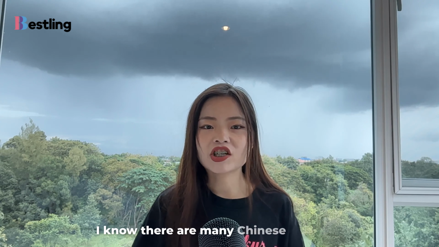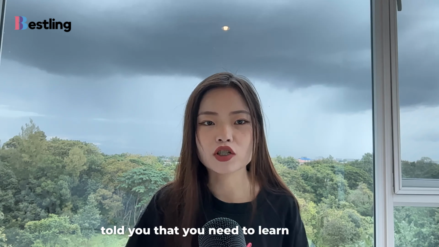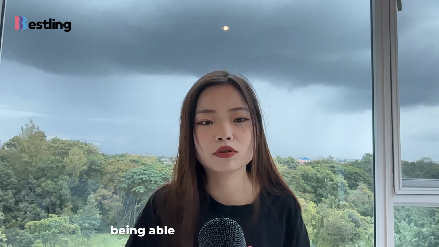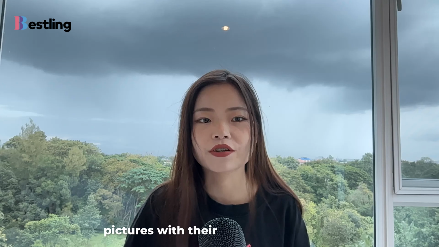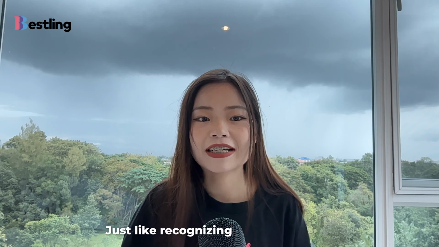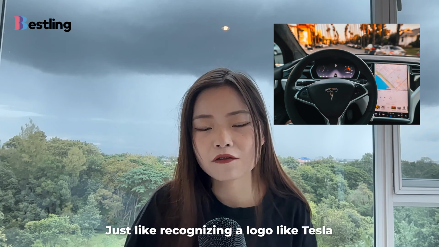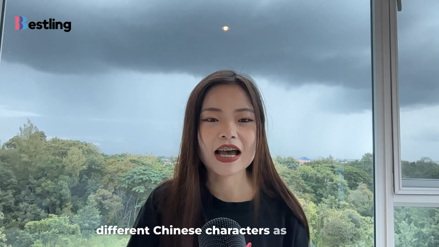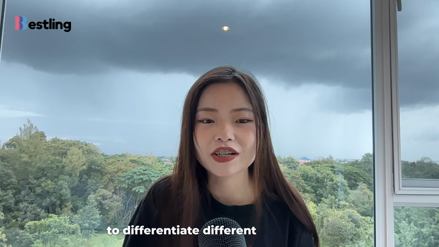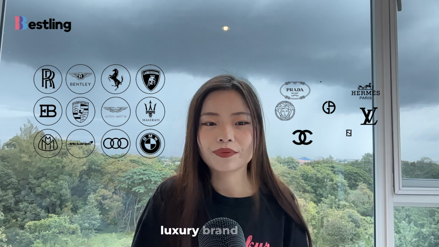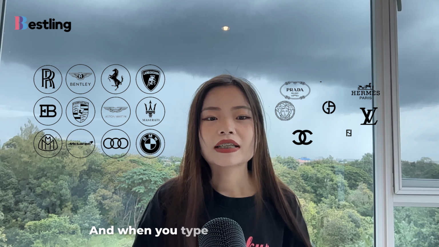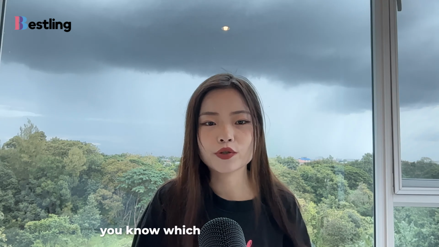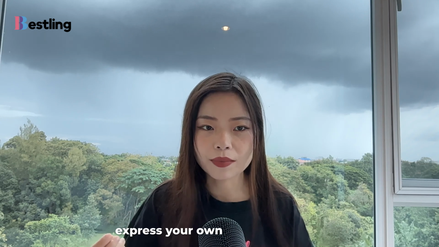I know many Chinese teachers have told you that you need to learn strokes in order. However, you just need to recognize characters as if they are pictures, and be able to differentiate different pictures by their different meanings. Just like recognizing a logo like Tesla, you can remember different Chinese characters the way you differentiate different car logos or luxury brand logos. And when you type out the pronunciation, you know which one to choose from to express your own meaning, right?